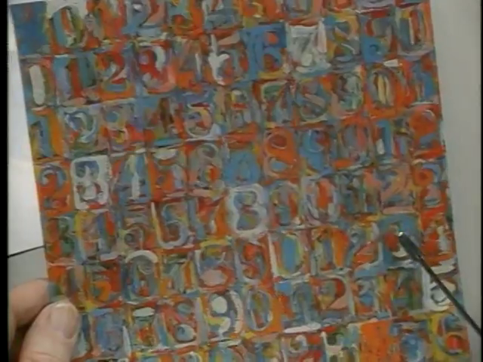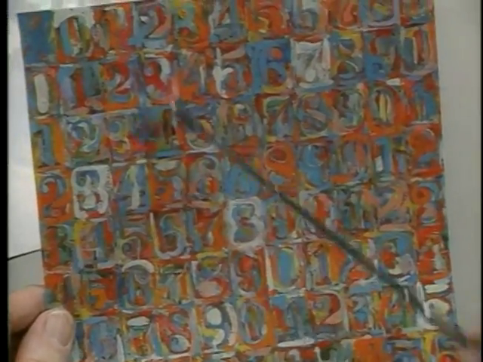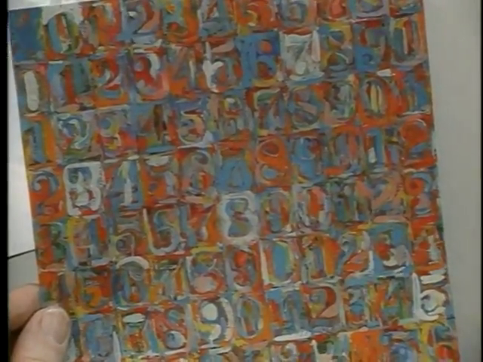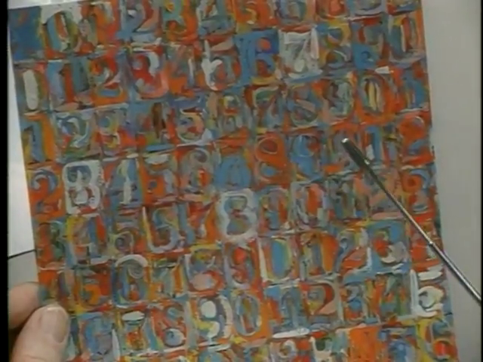Look at Jasper Johns's painting here, which doesn't have any focus. The emphasis here is on color and on the rhythmic pattern that is being developed, not on a focal point.